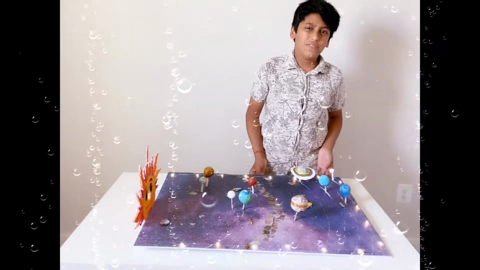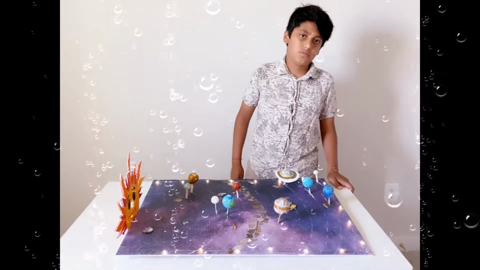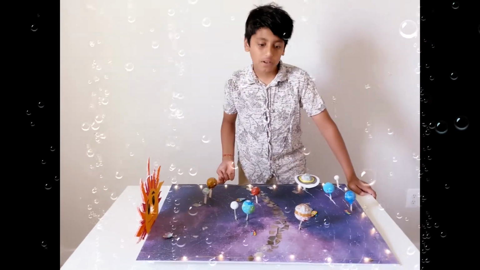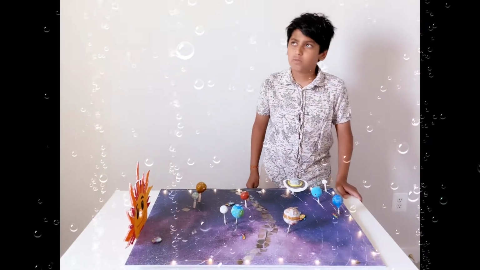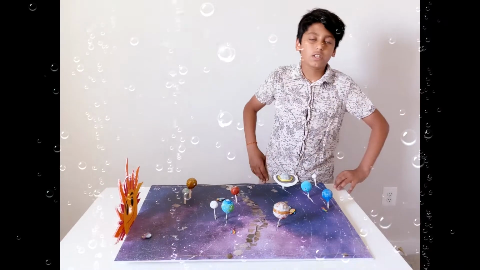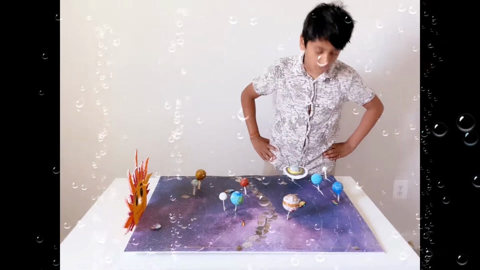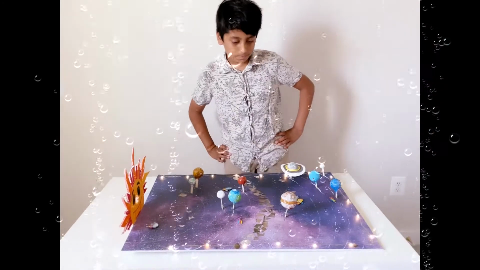And since it was found, it hasn't even completed one. Same as Neptune, it's only completed one orbit since it was found in 1846, sorry. In 1846 it was found, and it takes 164 years to complete the orbit, and yeah, it's a long time.